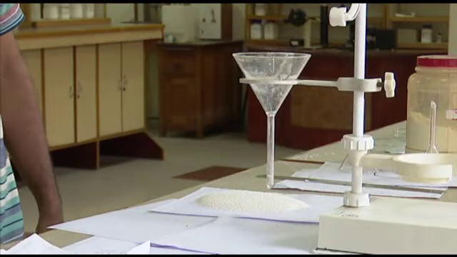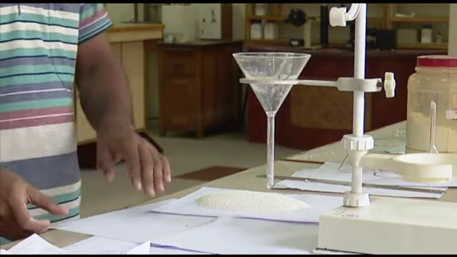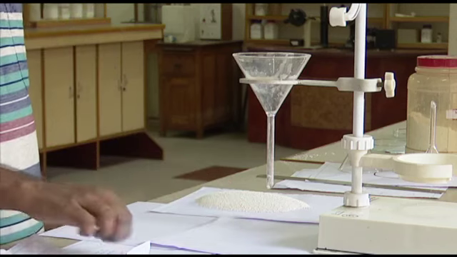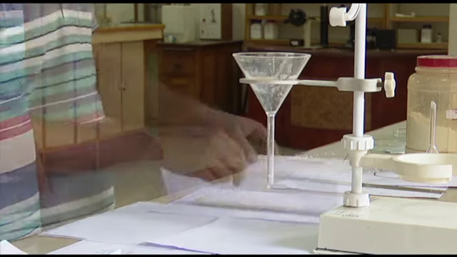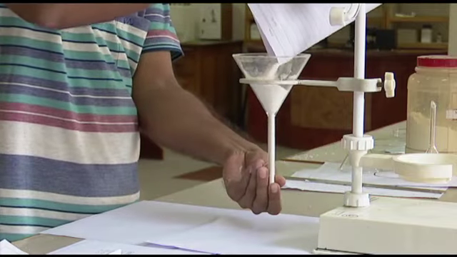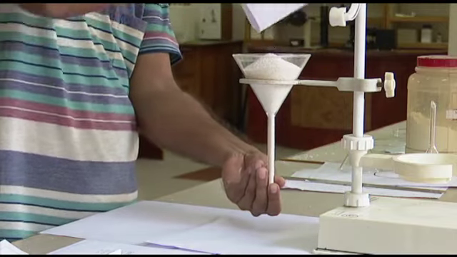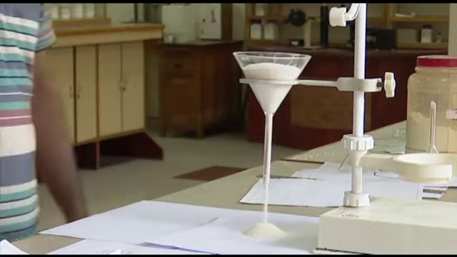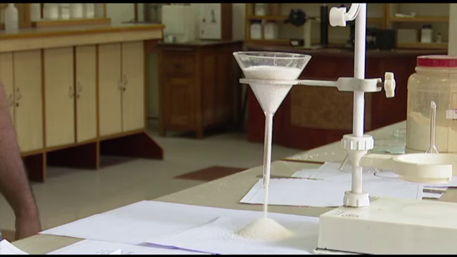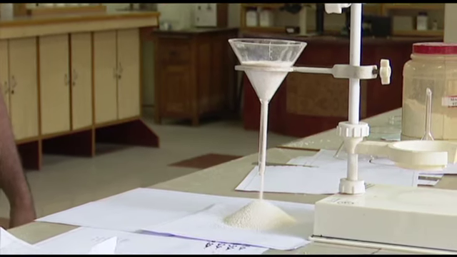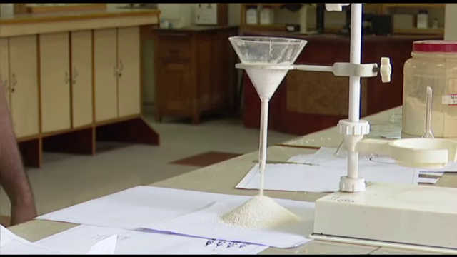We are taking the same material but a different funnel. You can see this funnel is bigger than the other one, the one we had taken first. So it will be loading a higher amount of the material, and as the material is more in weight, we are expecting a bigger pile.